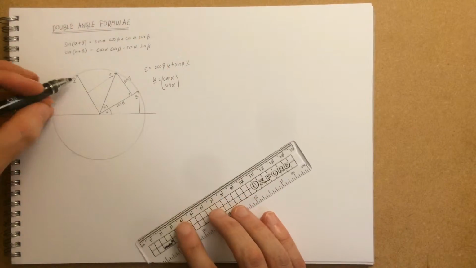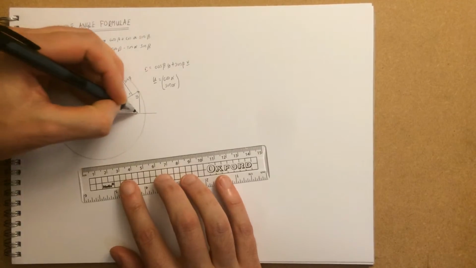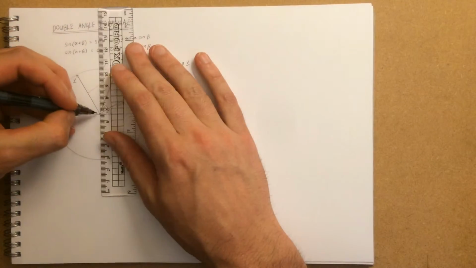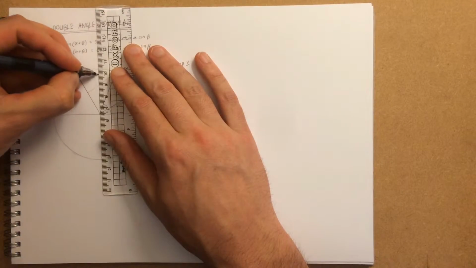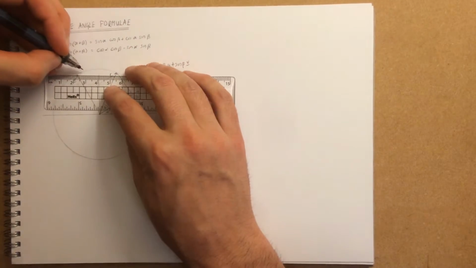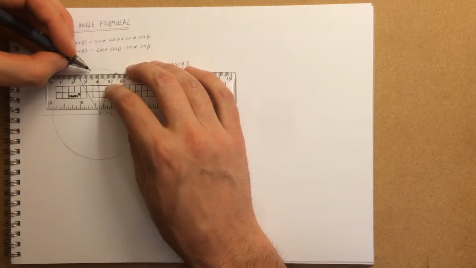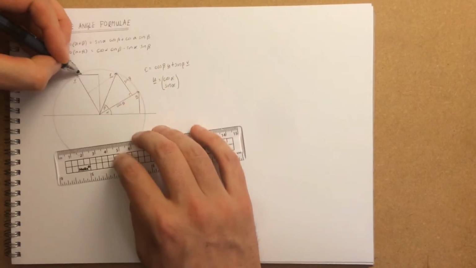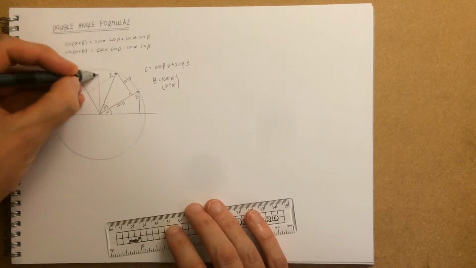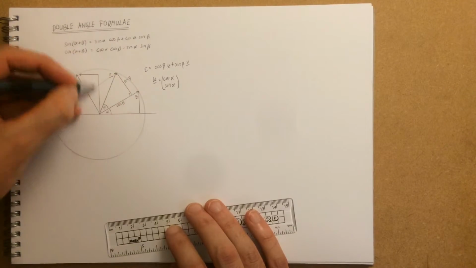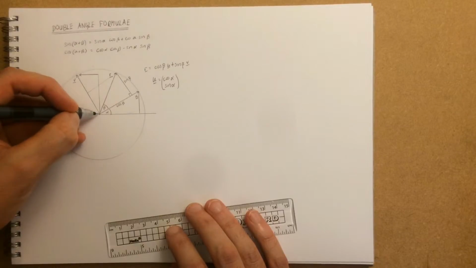Okay, and v, instead of going along and then up, we're now going up and then back. Do you see? It's like a swastika if you do it 4 times.